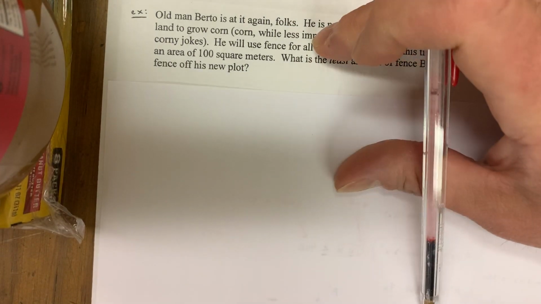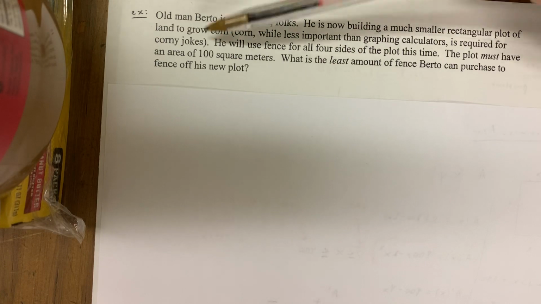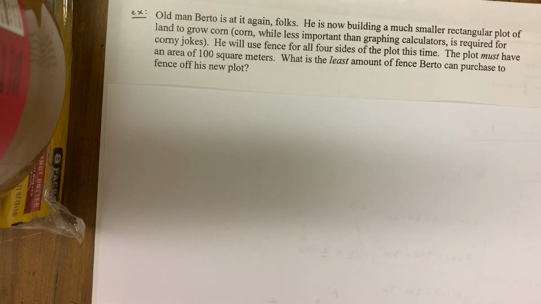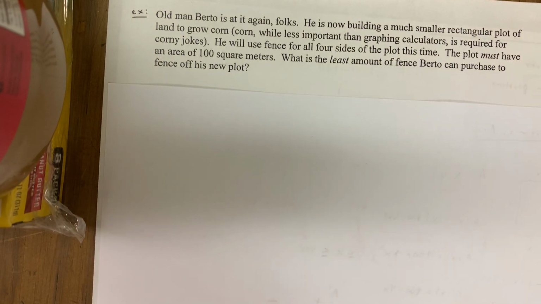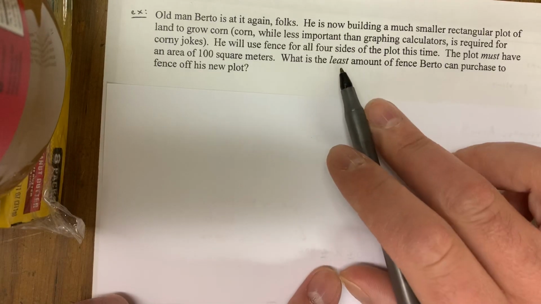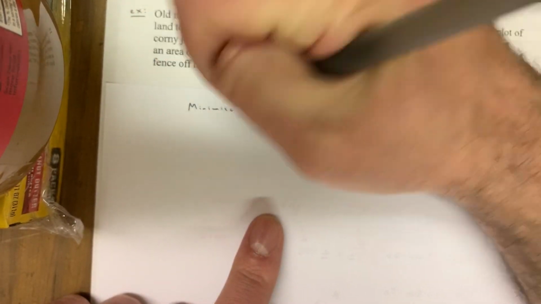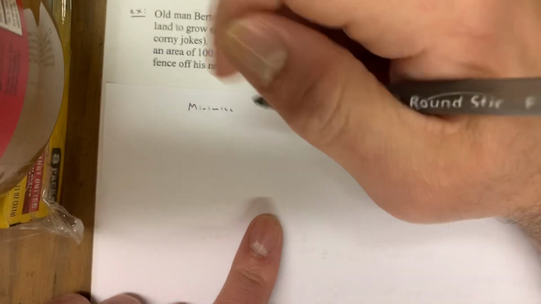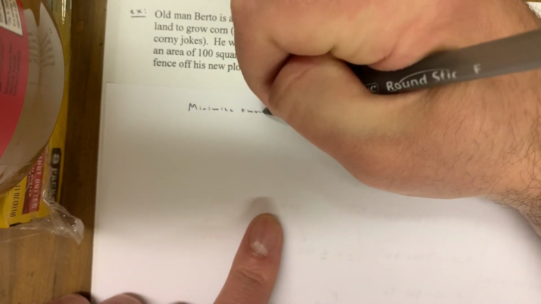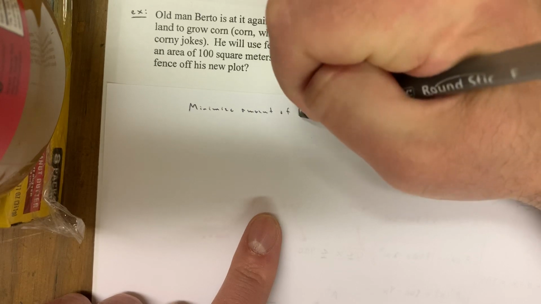That's a nice coincidence. And I know it has to have an area of 100 square meters because I know how much corn I want to grow, but now I want to know what's the least amount of fence I can purchase to actually have that area of 100 square meters. So least is not maximize, least is minimize. What am I minimizing? I'm minimizing the amount of fence.